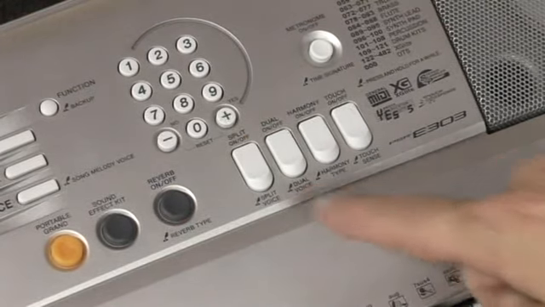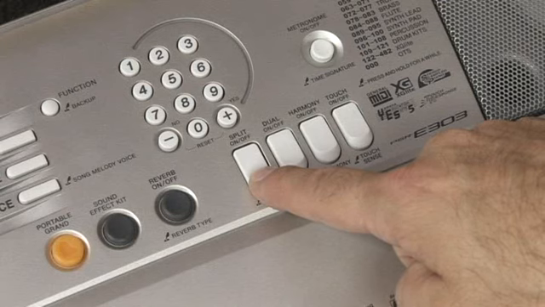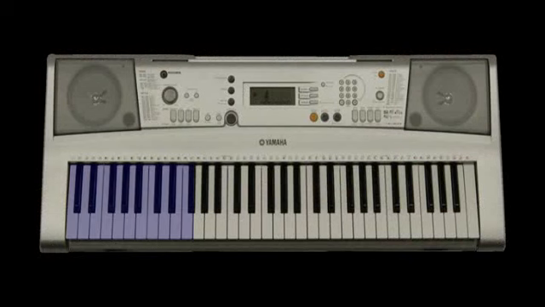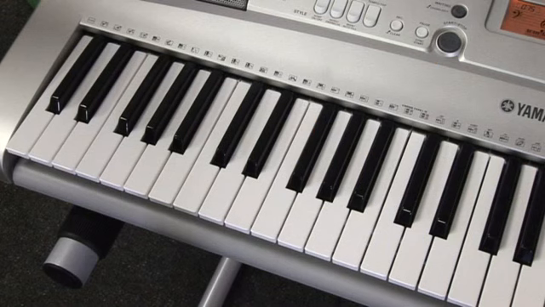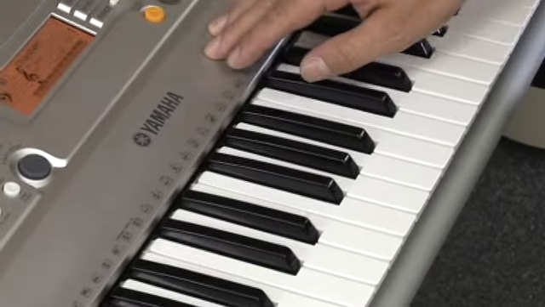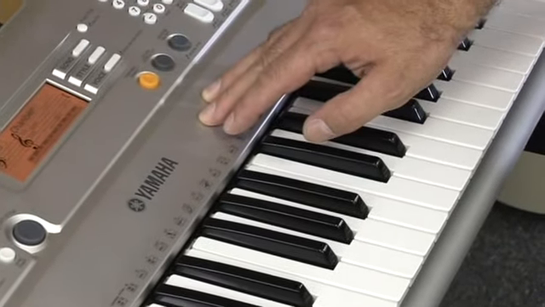Now we're going to talk about the split voice. Split voice means that instead of running the two voices across the whole range of the keyboard, we're going to split the keyboard at a split point. In this case, it says F#2. Why do we want to have a split voice? Well, this would be used maybe in a jazz ensemble.